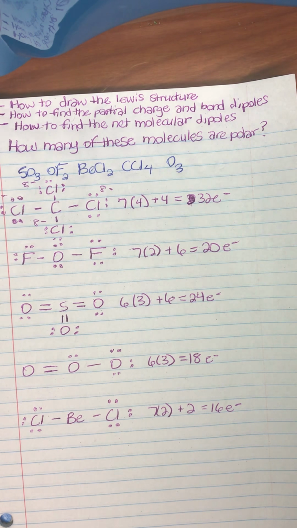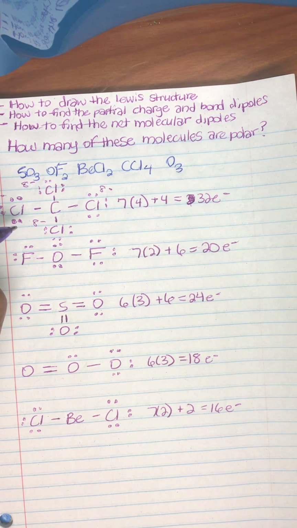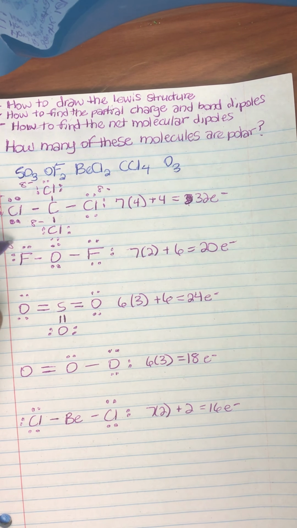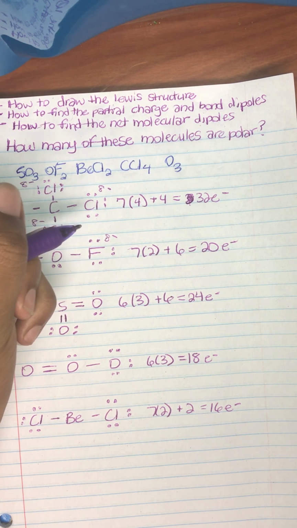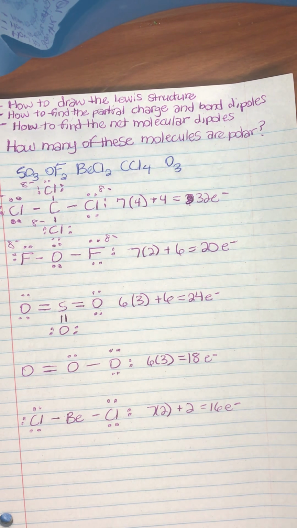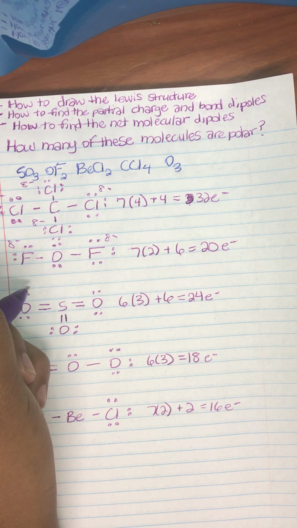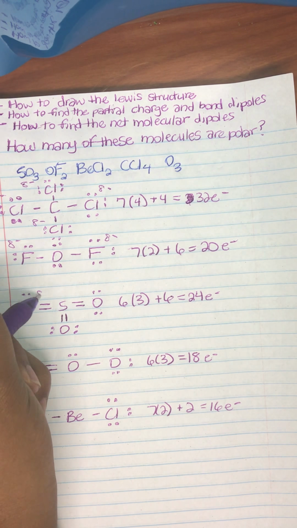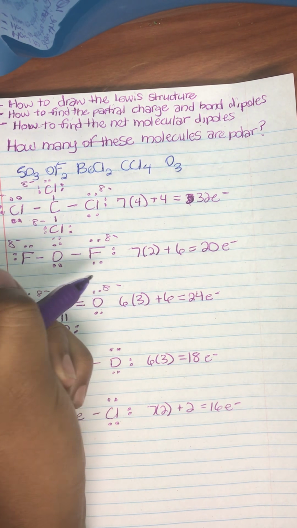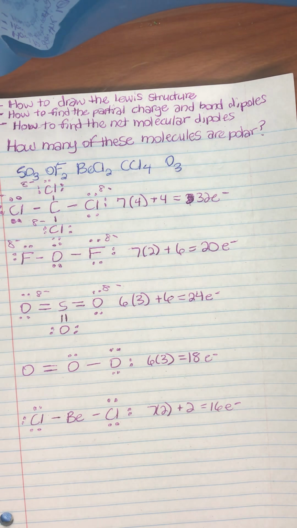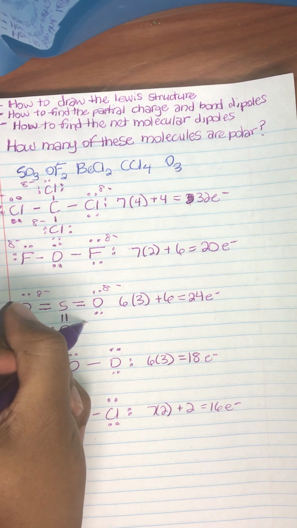For this one, the most electronegative is fluorine, so you'll put the partial negative charge on the fluorine. For this one, the most electronegative is oxygen, so you put the partial negative on the oxygens.